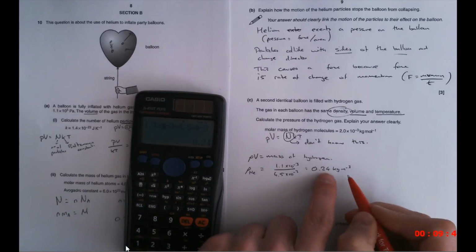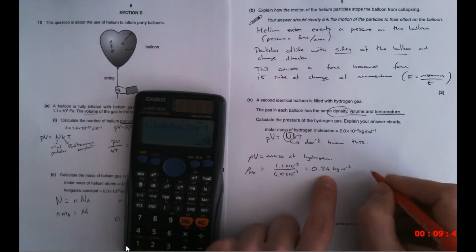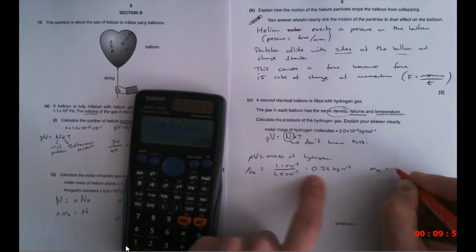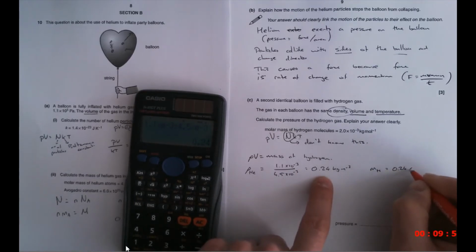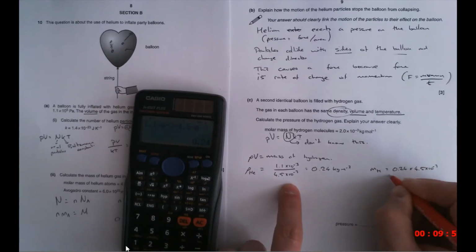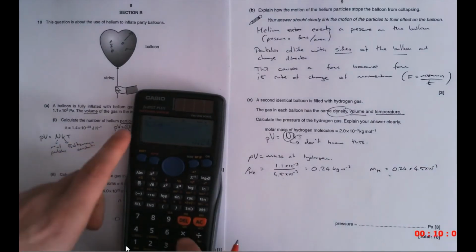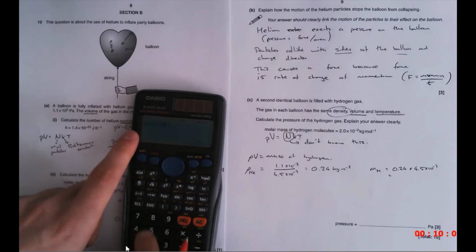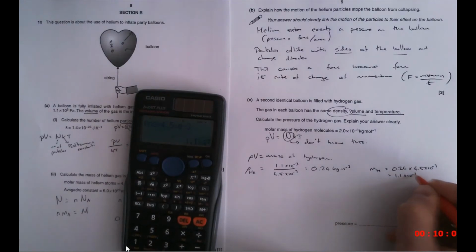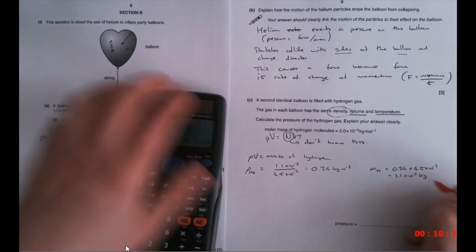So now we can use this value to work out the mass of hydrogen, which is 0.24 times the volume, 4.5 times 10 to the minus 3. So the mass of hydrogen is 1.1 times 10 to the minus 3 kilograms.